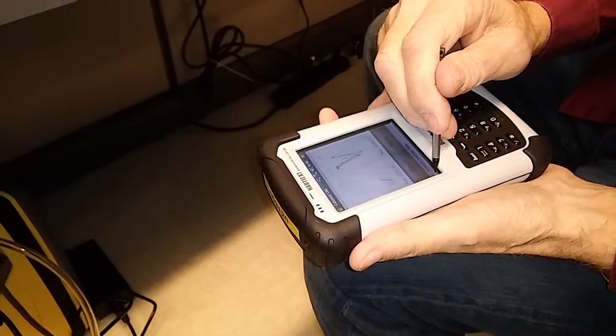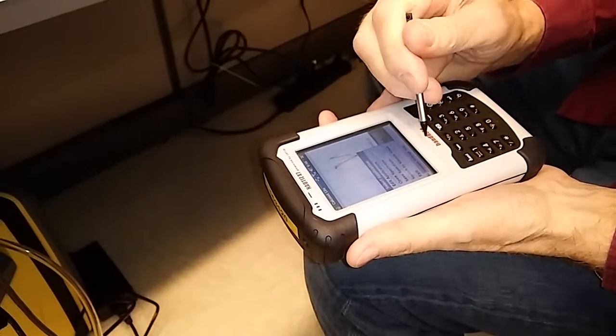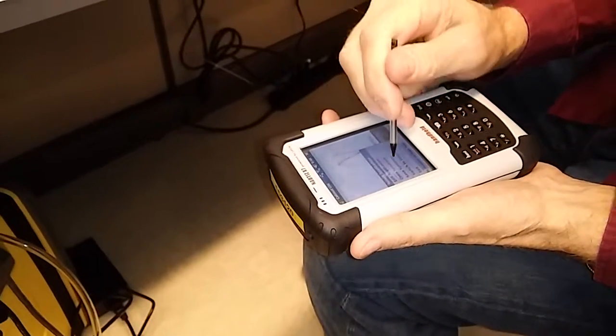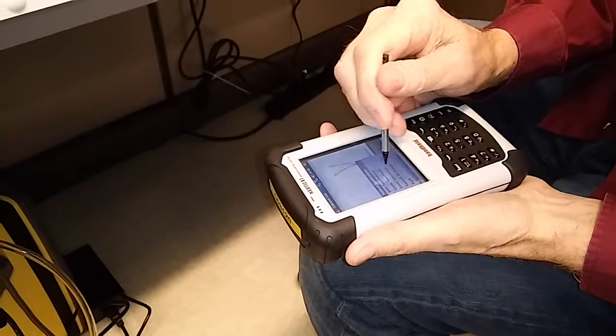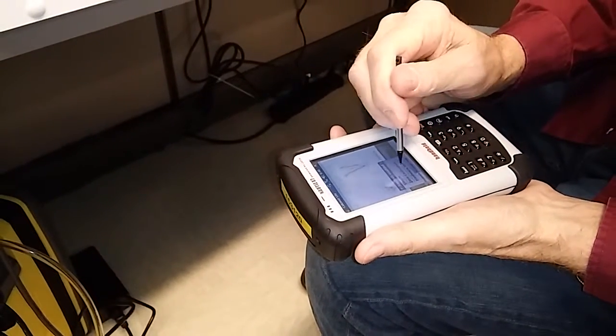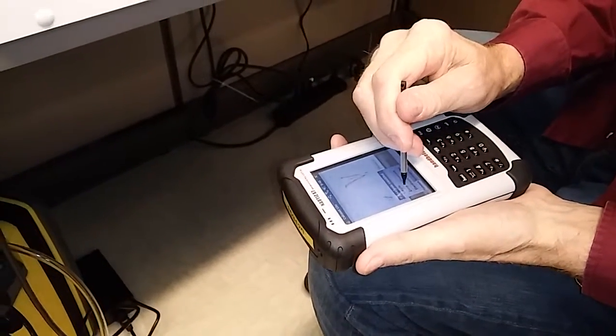And now what we're going to do is go to File, and we're going to basically go back. We're going to measure, take a single measurement.